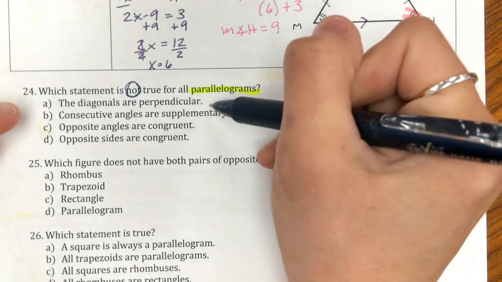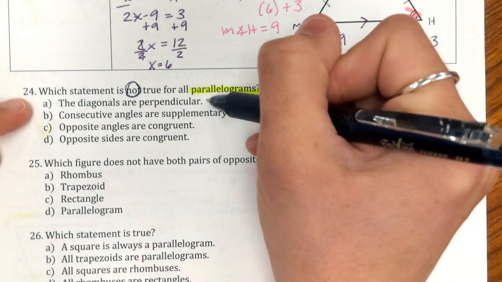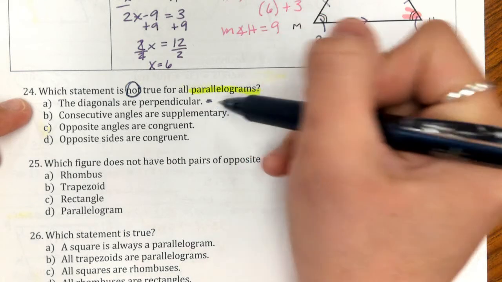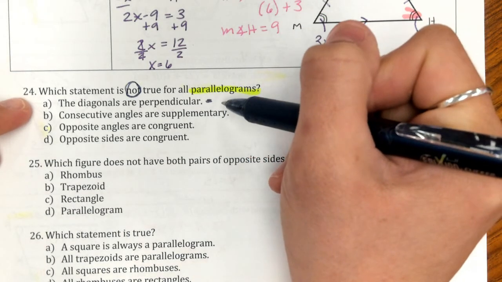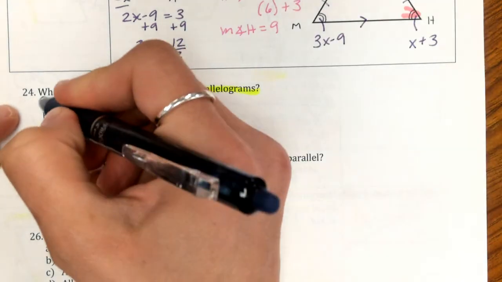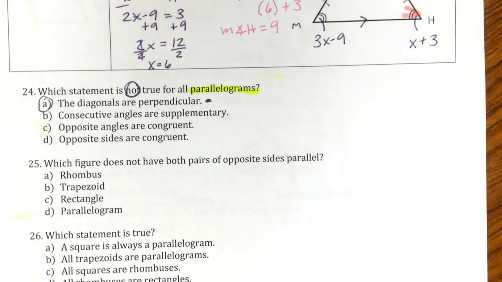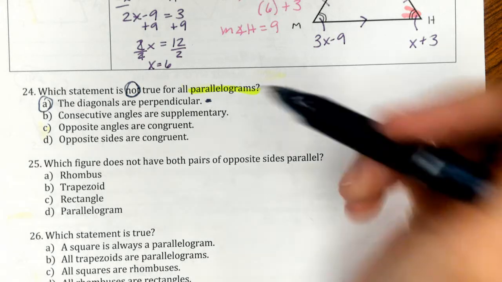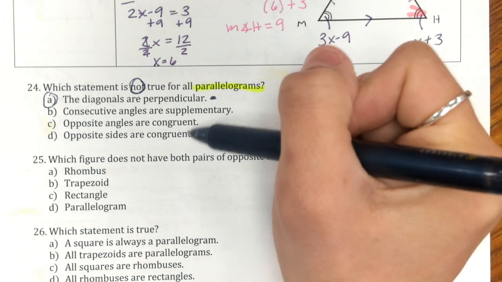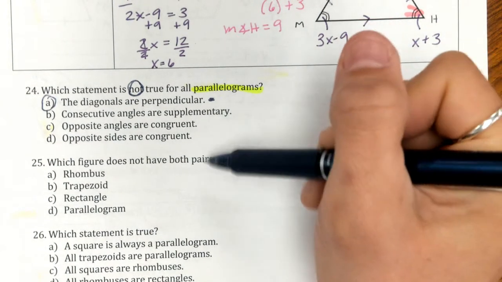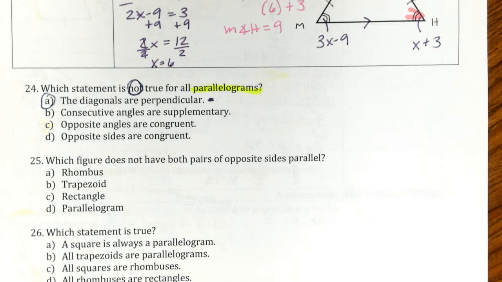We have that the diagonals are perpendicular. Well, I'm thinking that one might not be true. So I'm going to keep looking just in case there are more than one answer, because here our diagonals are not perpendicular on just a regular parallelogram. B says consecutive angles are supplementary. Well, we learned that they are supplementary. Opposite angles are congruent, and your opposite sides are congruent. So in this case, we just had one answer.